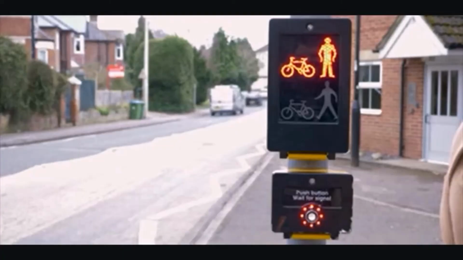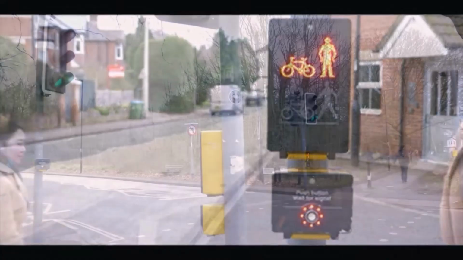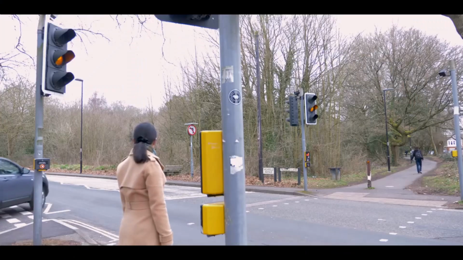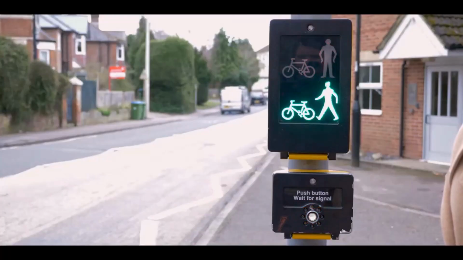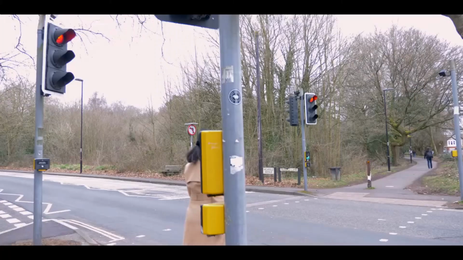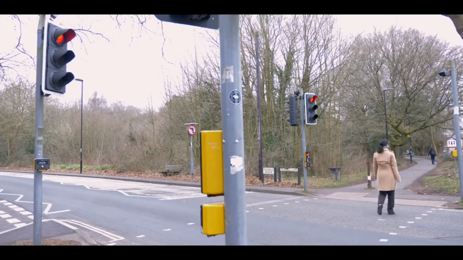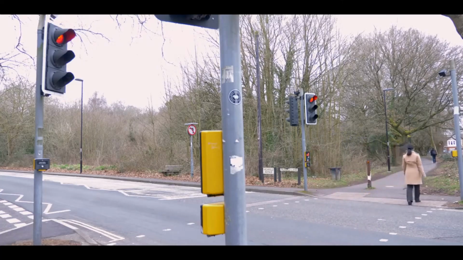Jane presses the button on the pedestrian crossing. Above the button she presses, there is a bicycle and a man icon. They are lit up and red. When she presses the button, these icons turn from red to green. When you are ready to cross the road, press the button and wait for the light to turn from red to green. Don't cross until the light has turned green.